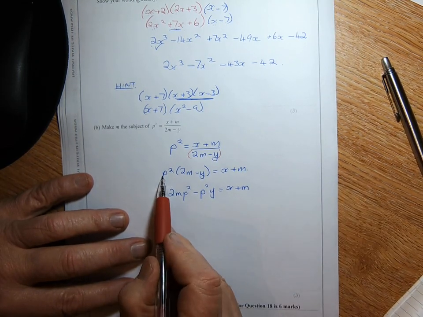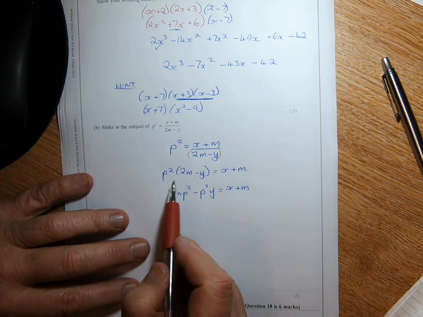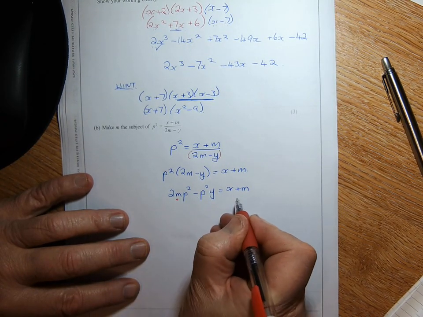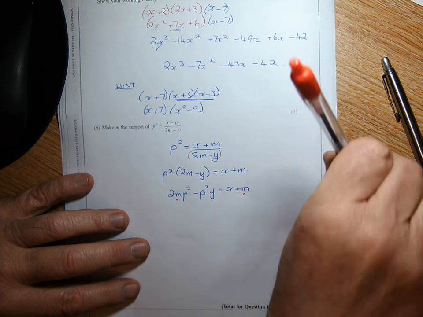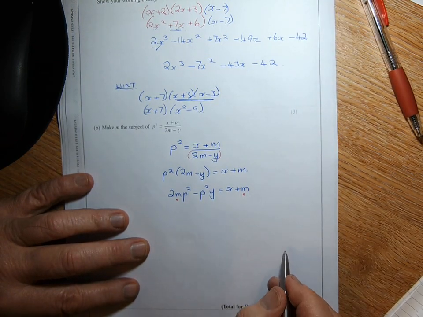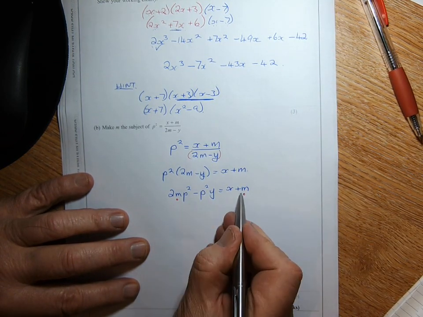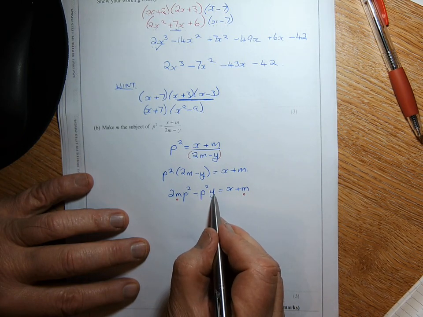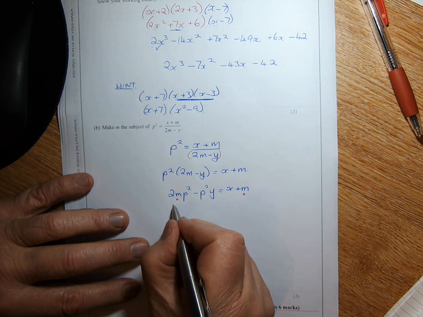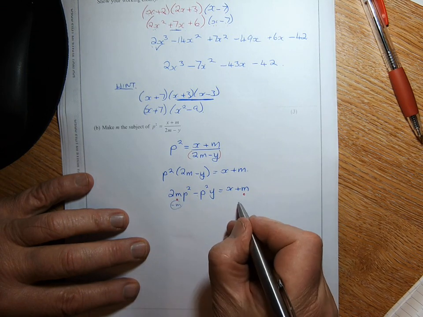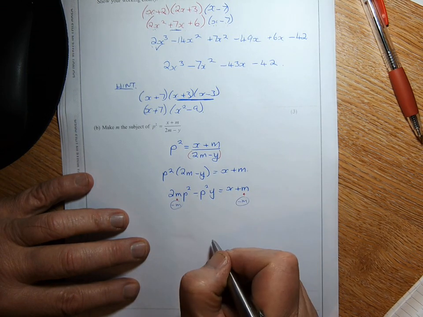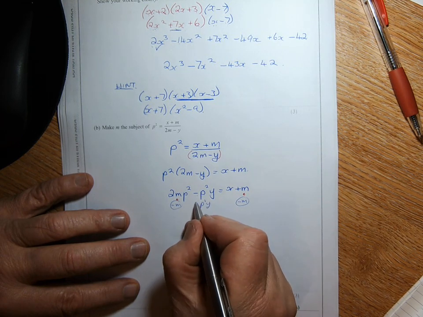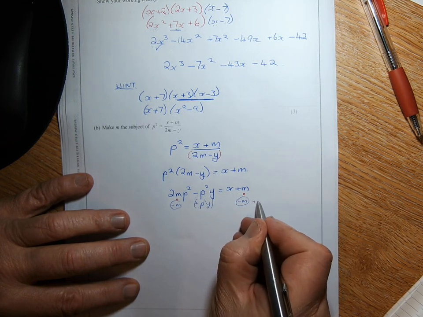Okay, now you could have said p squared m, but I'm putting them in alphabetical order. Now we're trying to get these guys on their own. So we're going to minus m, and that'll get rid of him. And we're going to plus p squared y, and that'll get rid of him.